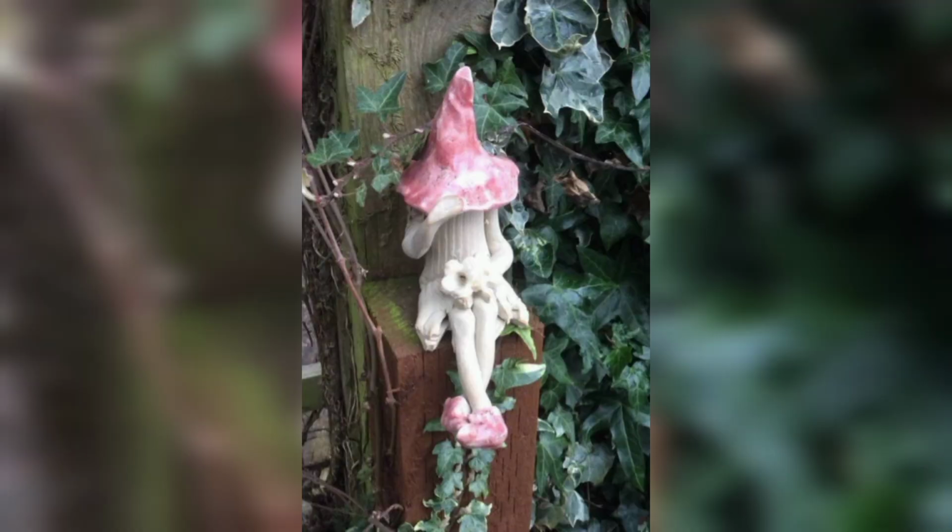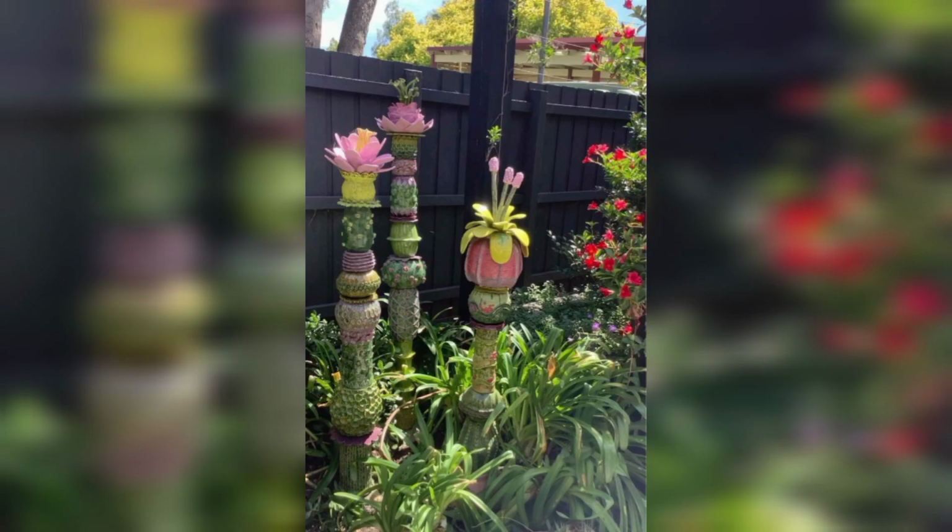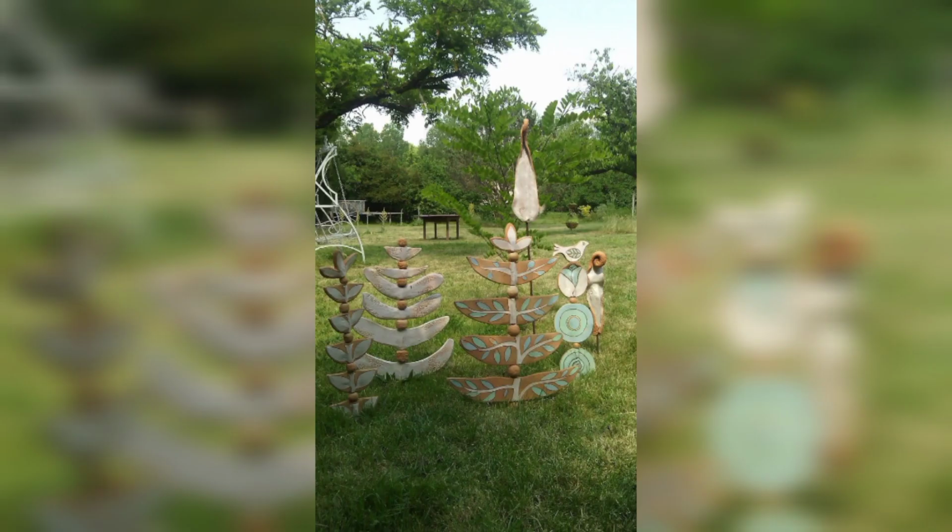So guys, four main techniques exist in sculpting: carving, assembling, modeling, and casting. So you can adopt these techniques and make your own sculpture.